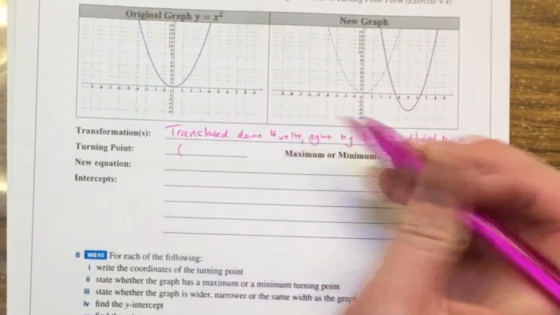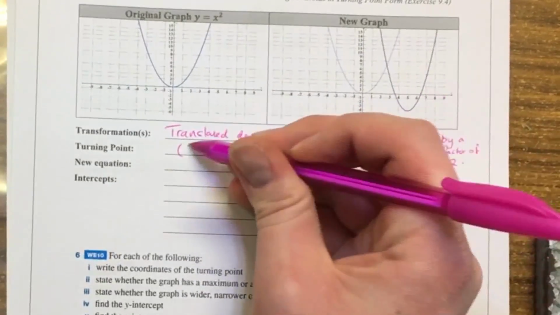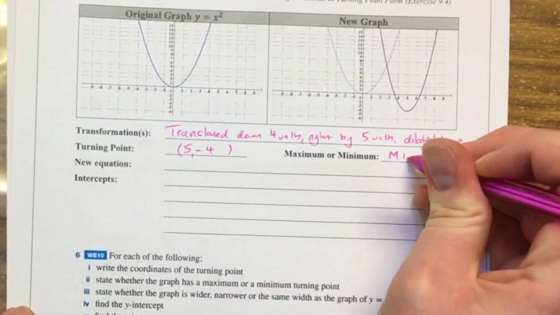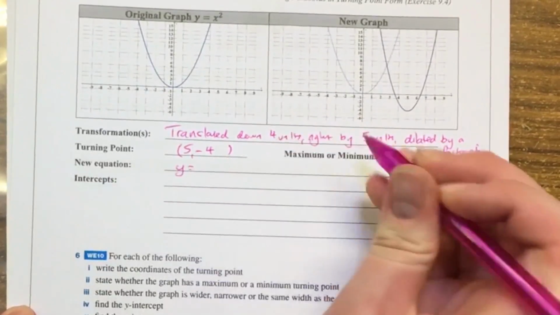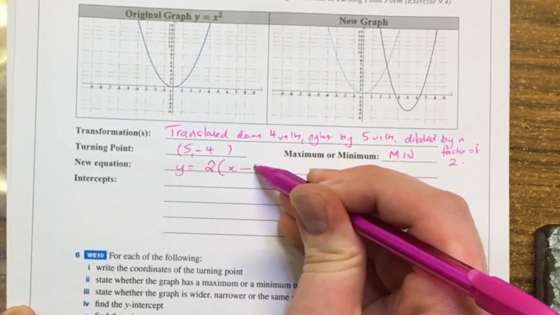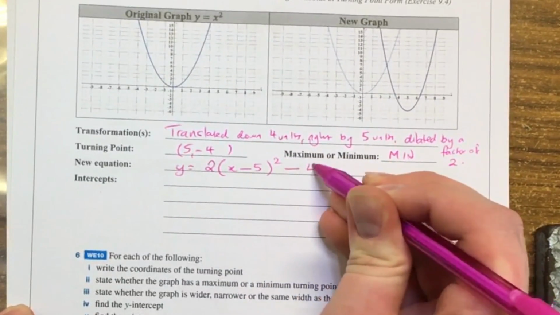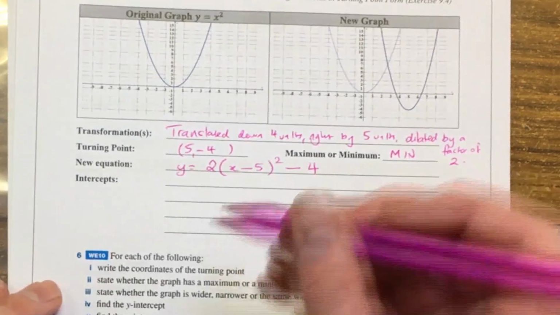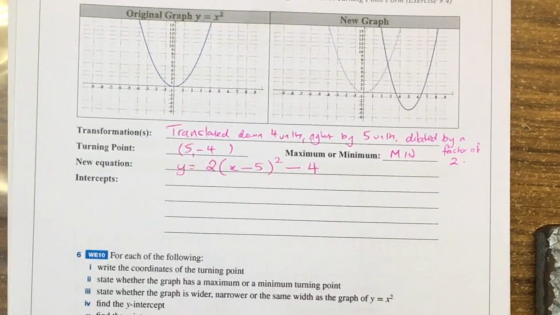What's the turning point? 5, negative 4. Max or min? Min. And this graph has got a 2 at the front, then x minus 5 squared minus 4. So when it's been dilated, there's a big number at the front. When you reflect it or dilate it, it's always before the bracket.